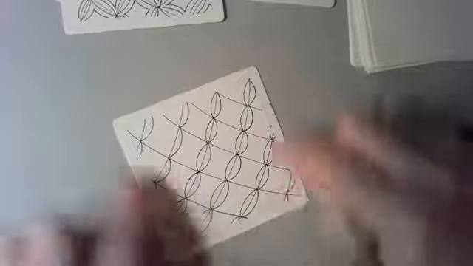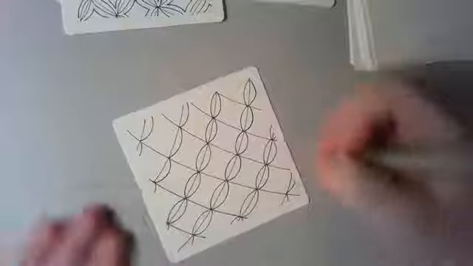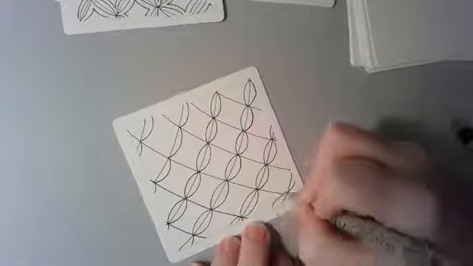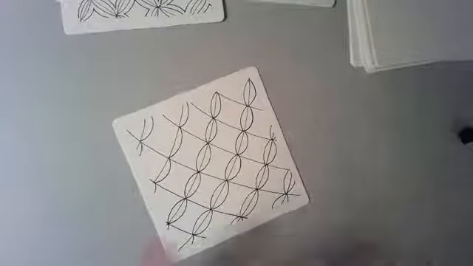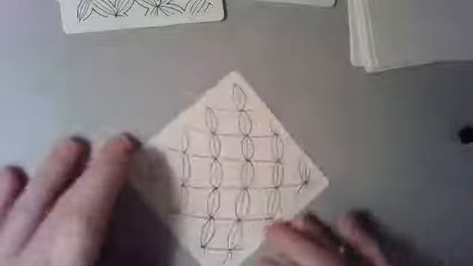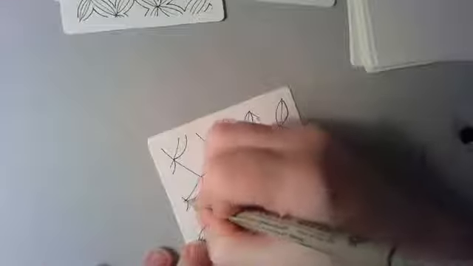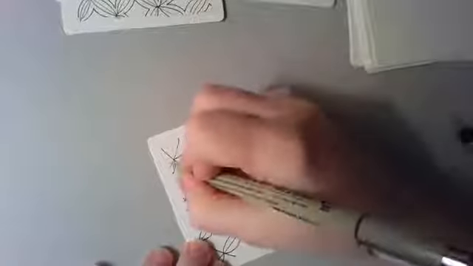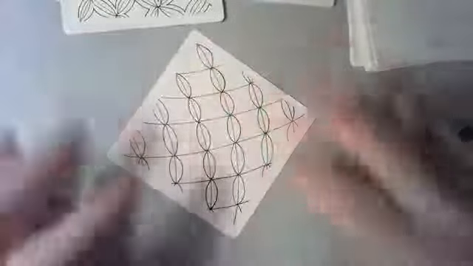So I am going to do that on every row. And you can see here where it hits my border, I'm not finishing it. I'm just kind of going to my border. I love the look where it looks as if the pattern is going off of the page. So I do that a lot in my work. Okay.